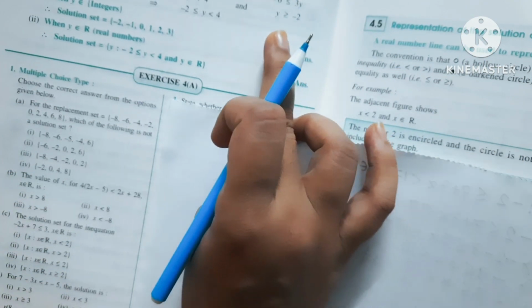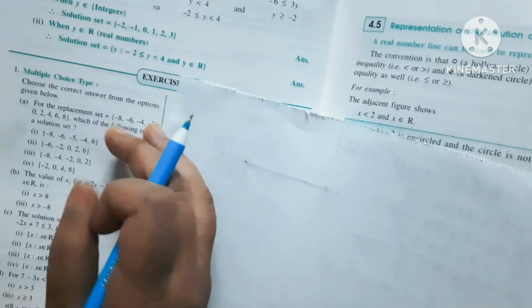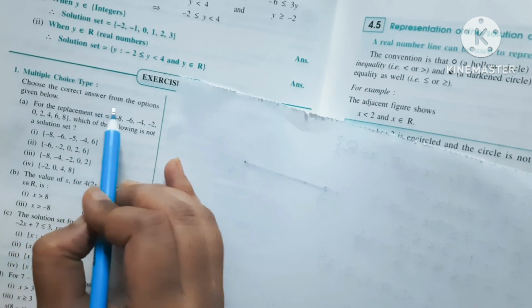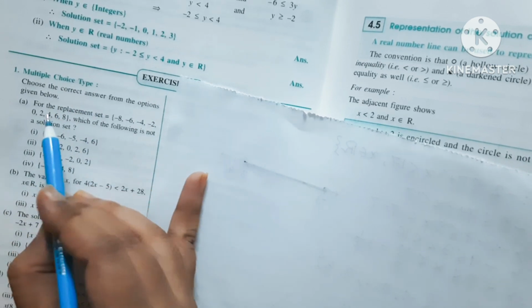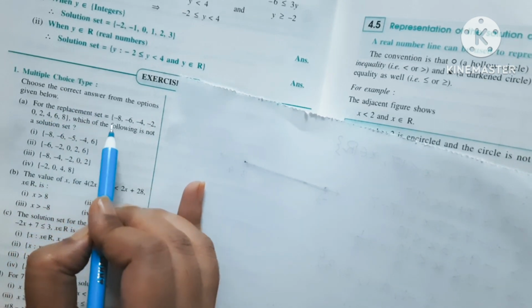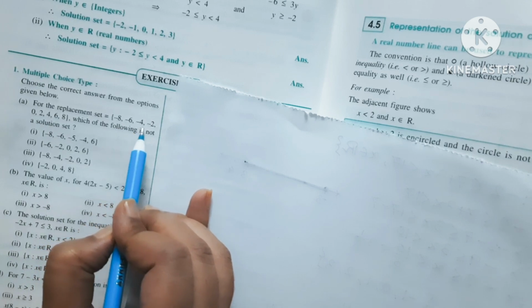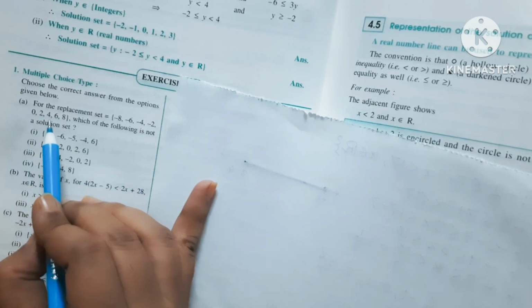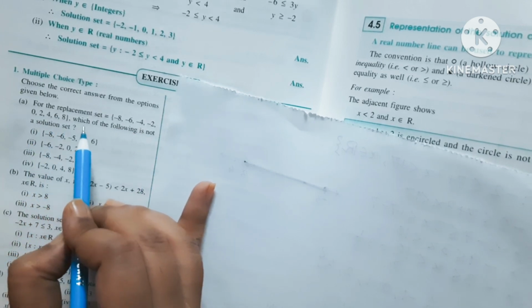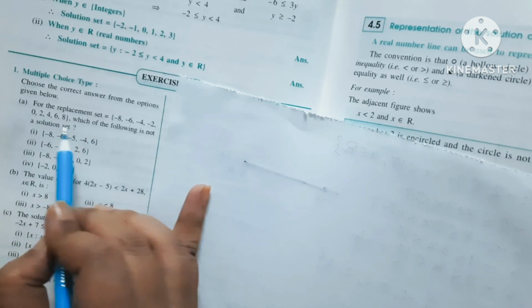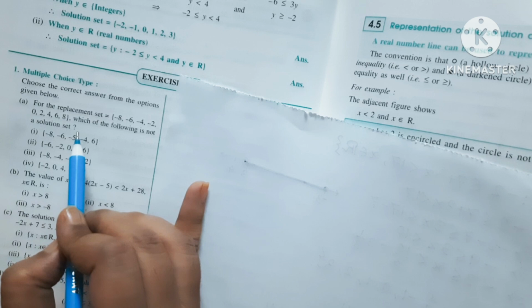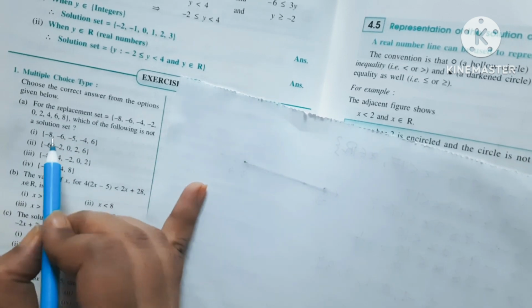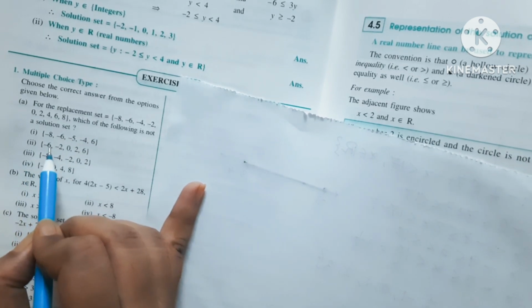Exercise 4a, question number 1. See the question. Choose the correct answer from the options given below. For replacement set -8, -6, -4, -2, 0, 2, 4, 6, 8, which of the following is not a solution set? We know that solution set is a subset of replacement set. So, you have to identify which is not a subset of that replacement set.